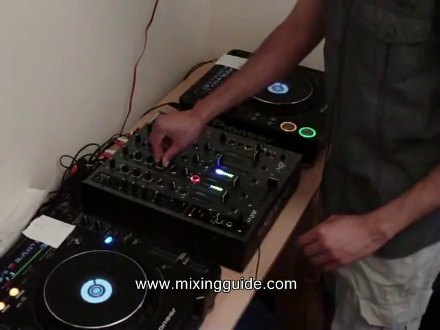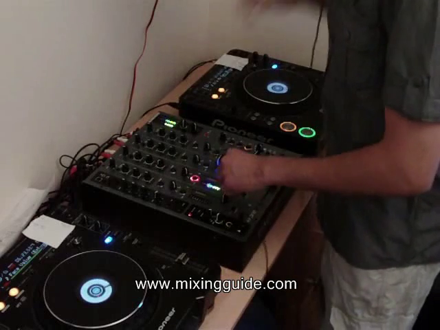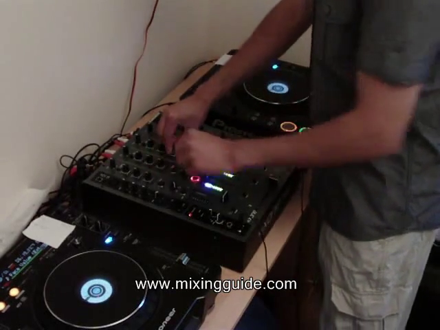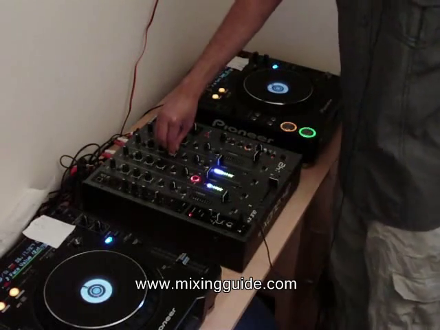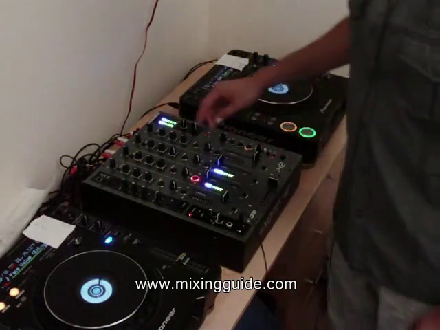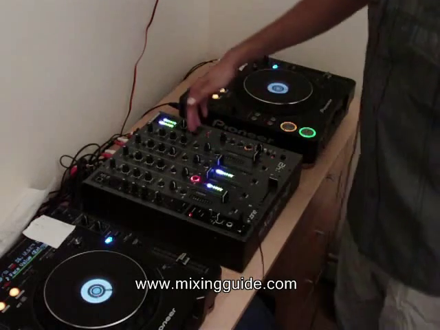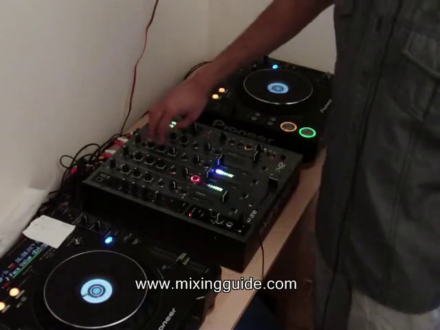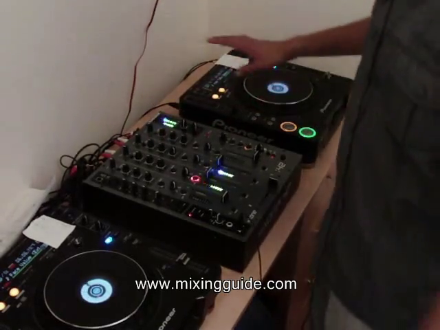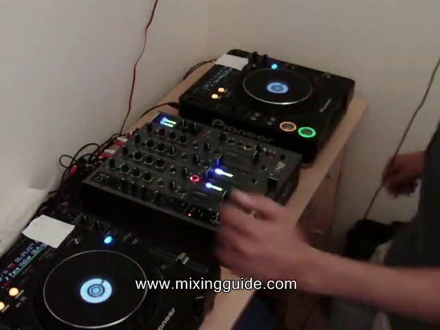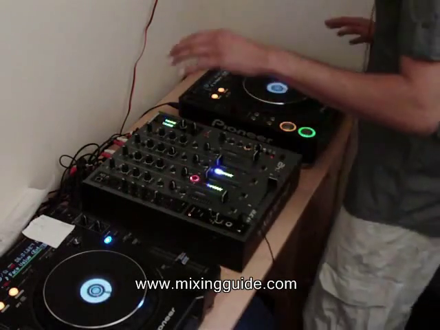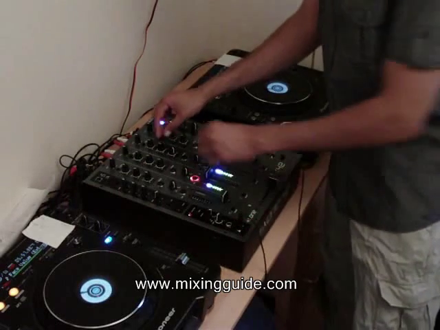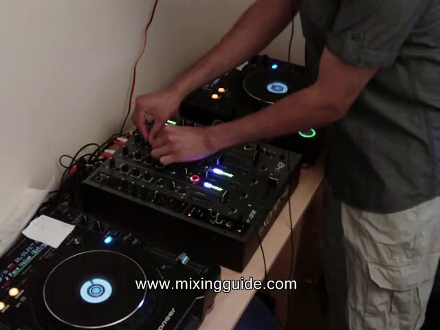Okay, bring it in the same way. So the bass is going down now. This time, rather than just turning the volume off all the way, I'm going to use the frequency, the high and mid, and kill it off like that. There we go. Mid, high.